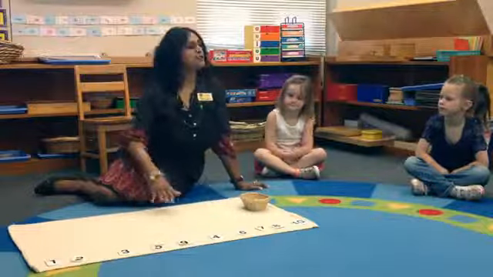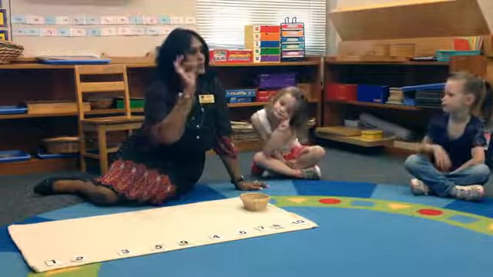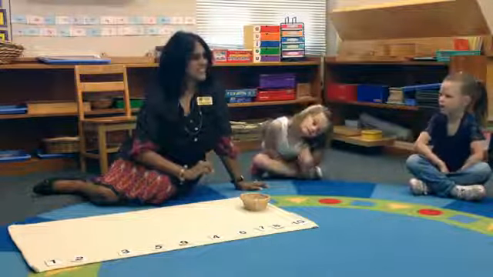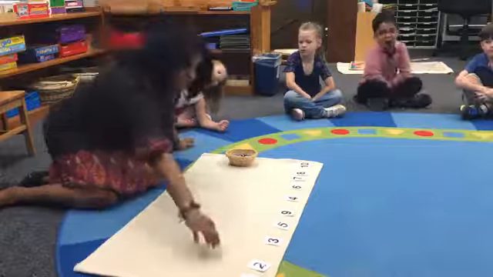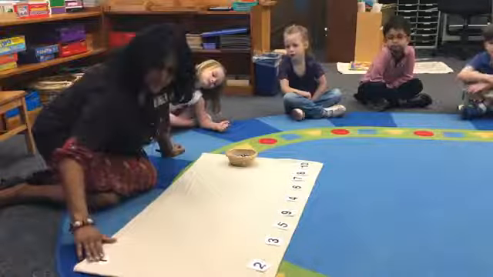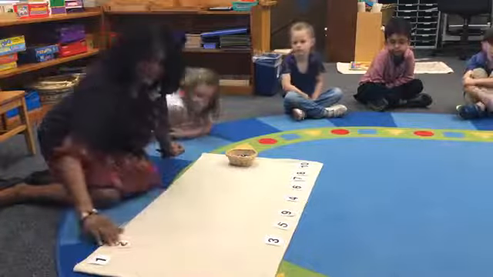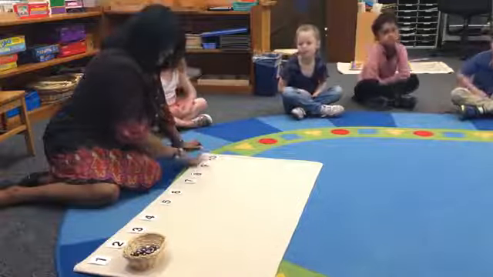Now, what is our first number on the number line? We start with 0. And 0 means? None. And the next number after 0? Is 1. So Mrs. Daniel's going to take number 1. And what number comes after 1? 2. Good job. So now we know our numbers.